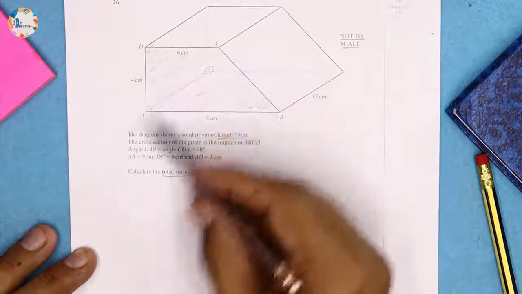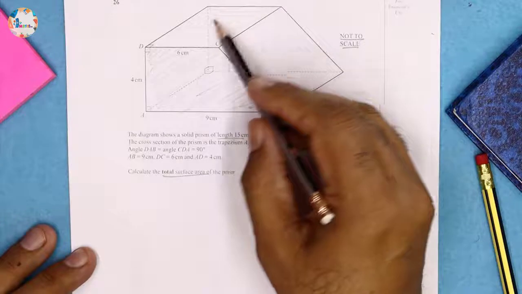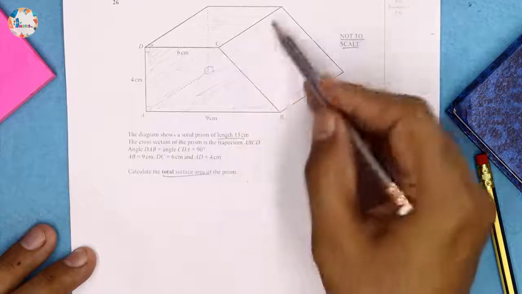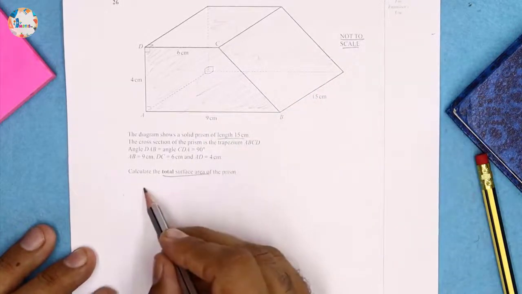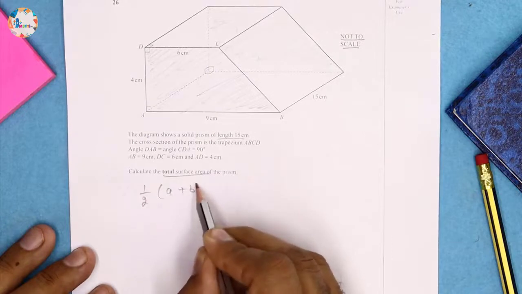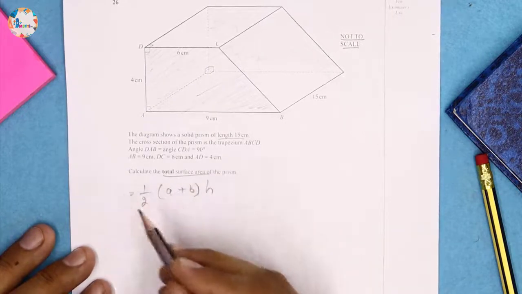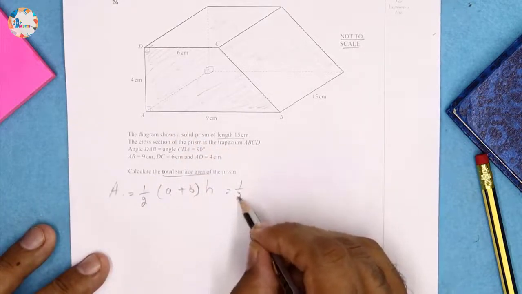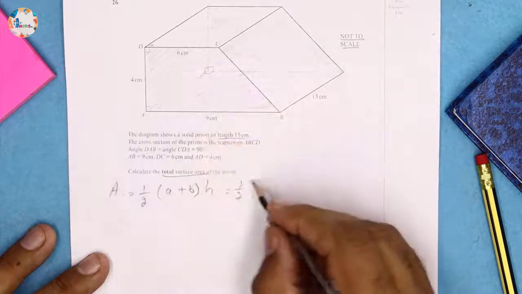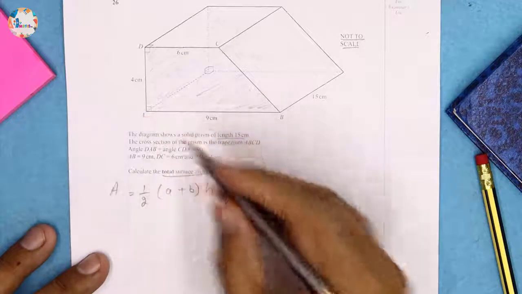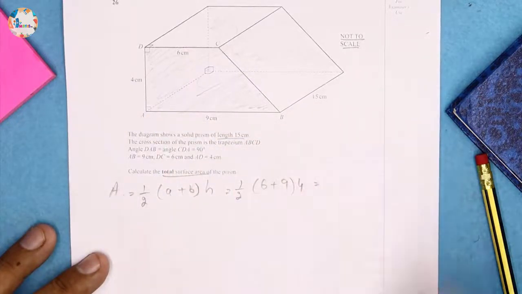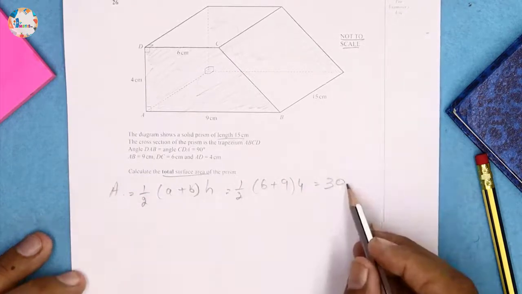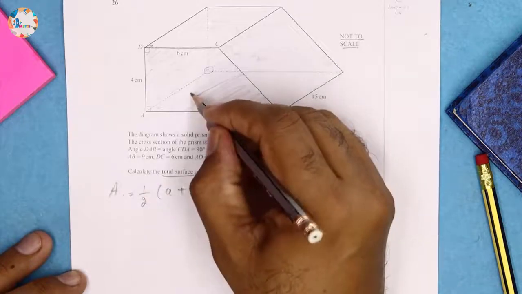So this is the front side, and the back side will also have the same area, which is also a trapezium. For the front and the back, the formula for area is 1/2 times (A plus B) times H. So this will be equal to 1/2 times (6 plus 9), where the parallel sides are 6 and 9, times H, the perpendicular height, which is 4. This will be 15, and times 2 will be 30. So this front side is 30.